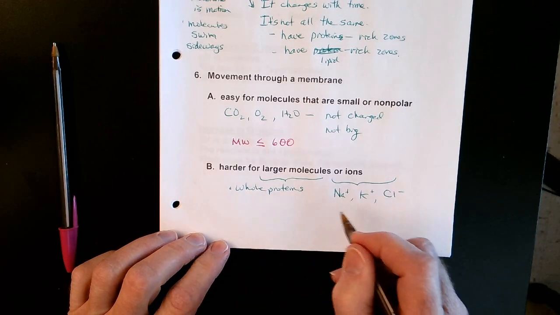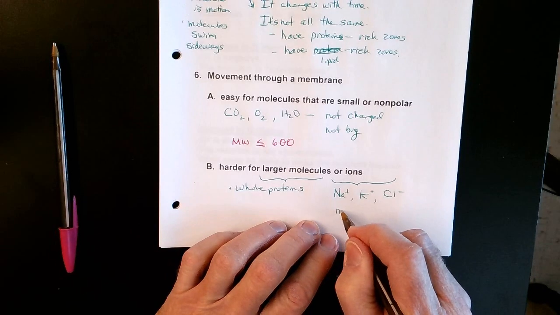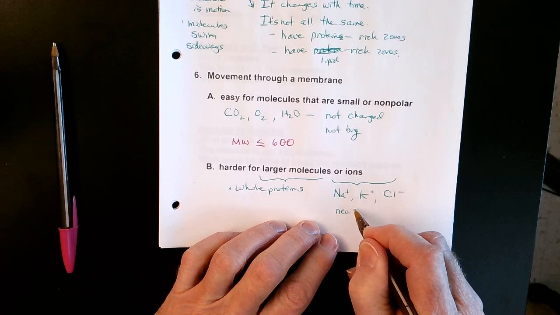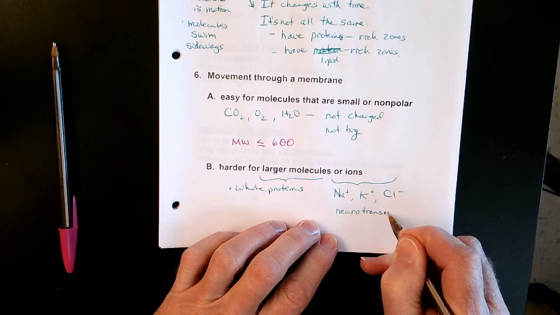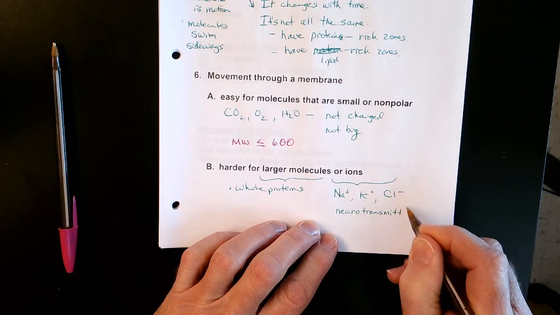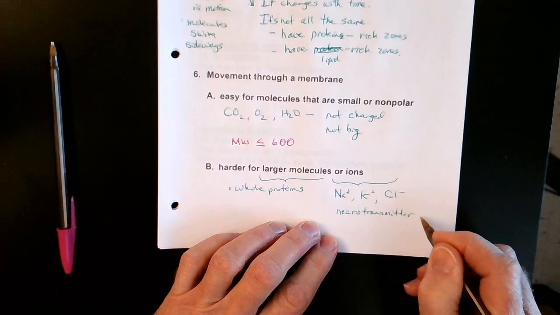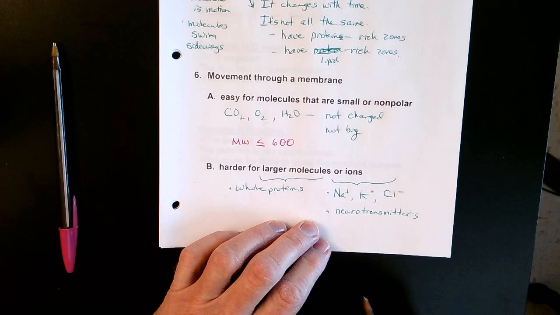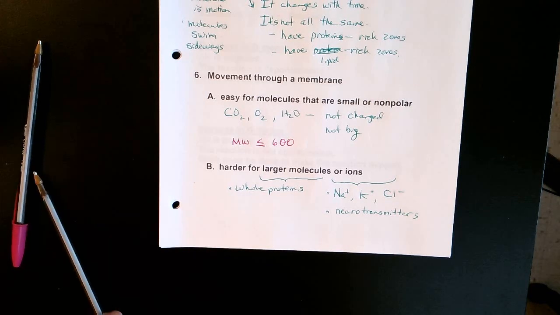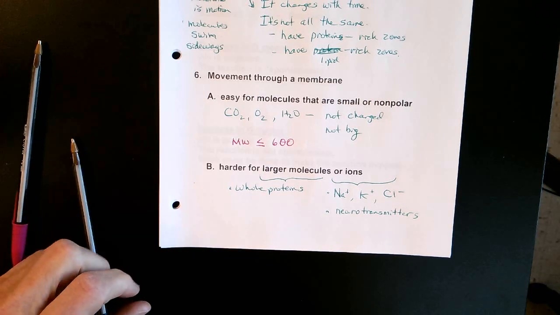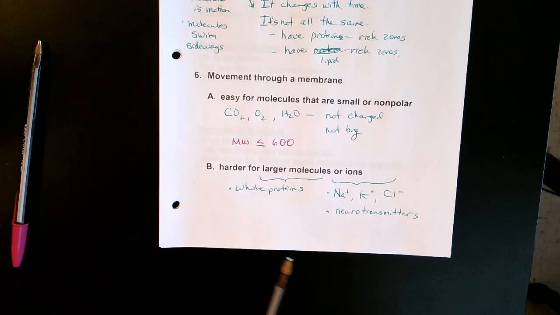Neurotransmitters probably also fit in this category. Most of them have an amine group in them. So that's going to be charged at body pH. Most neurotransmitters are cations or anions. That's why they have the effect they do. They can depolarize a membrane really fast. Okay, so that's the consequence.